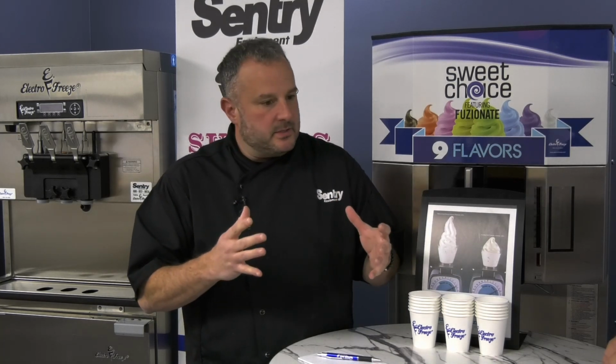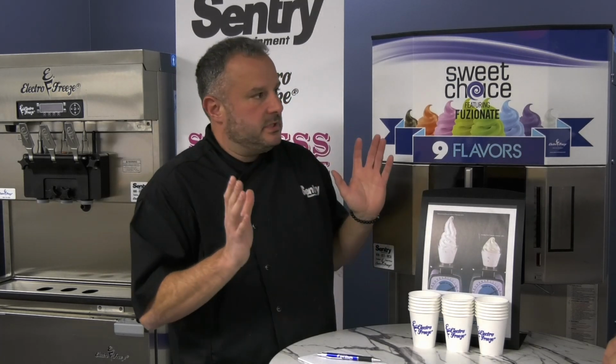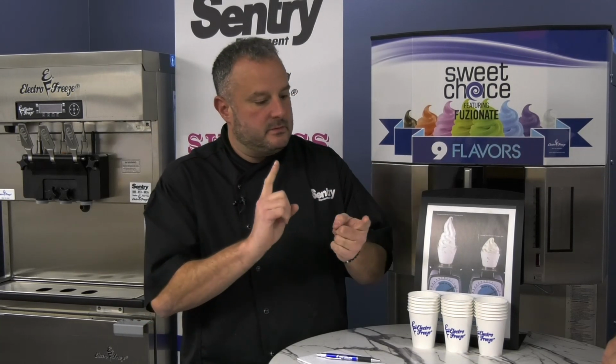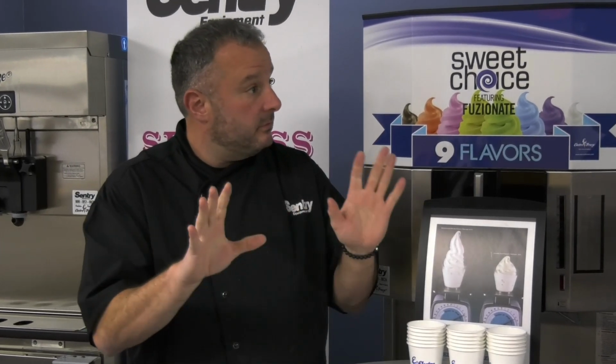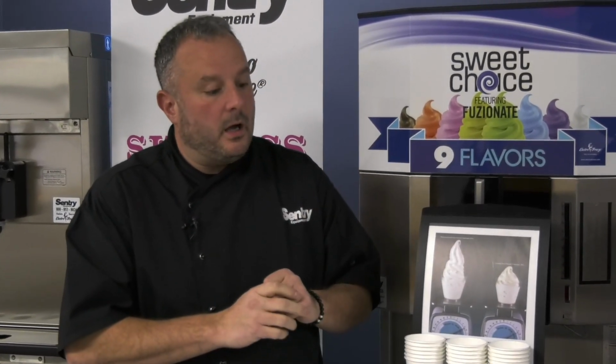Anytime somebody's looking to buy an ice cream machine, I tell them, look, an ice cream machine does three things. And I don't care what brand you buy, what model you buy. It freezes mix, it puts air into it, and it dispenses it. That's it. So if you pull the handle of a pressurized machine and gravity machine, they're going to dispense. So boom, that takes that out.